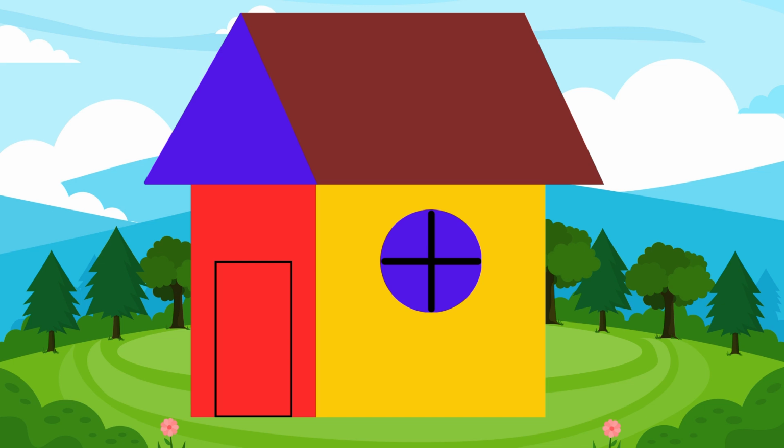Look, our house is ready using geometric shapes like square, rectangle, circle, triangle, and parallelogram. It looks beautiful and colorful.